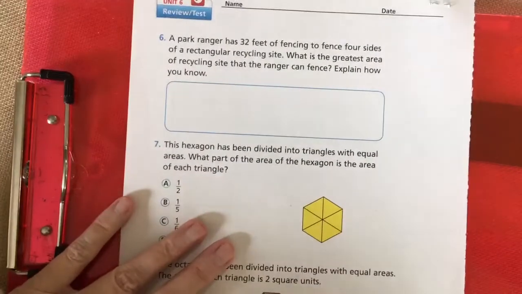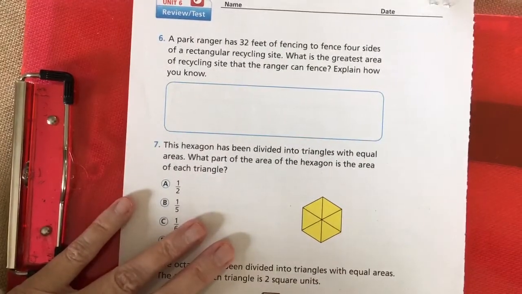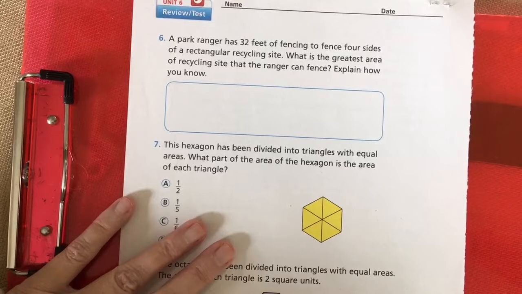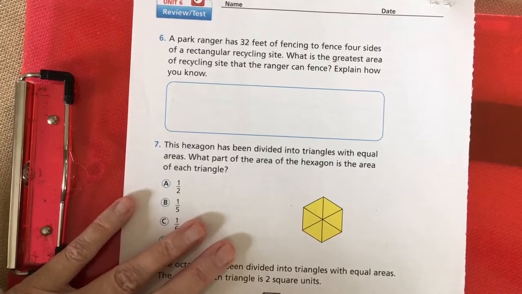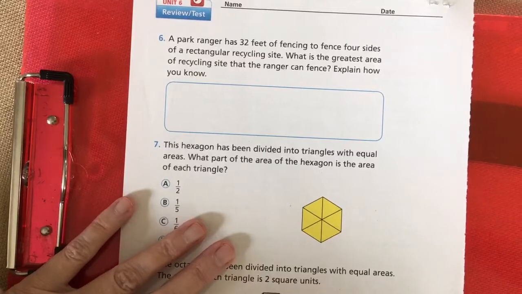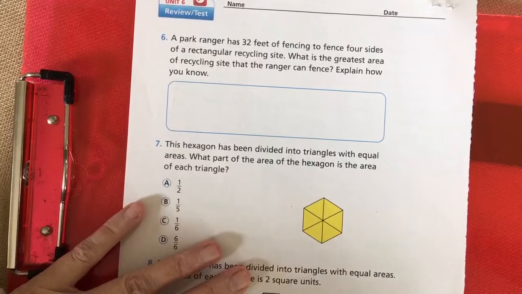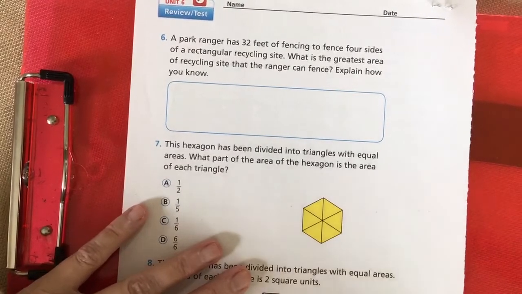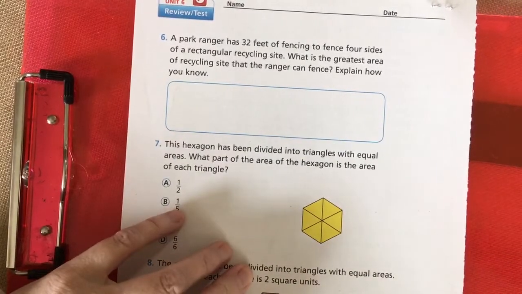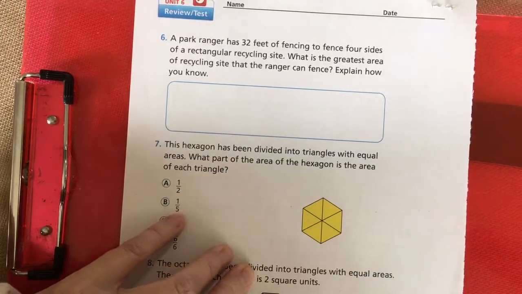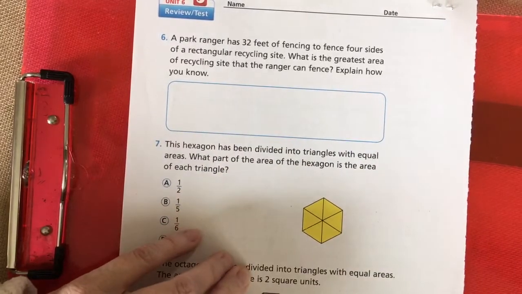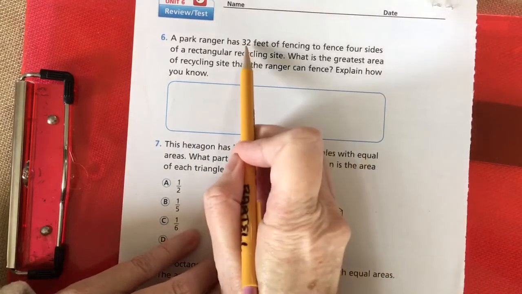A park ranger has 32 feet of fencing, and he wants to fence 4 sides of a rectangular recycling site. What is the greatest area of the recycling site that the ranger can fence? And explain how you know. Okay, so the fencing, it's 32 feet.